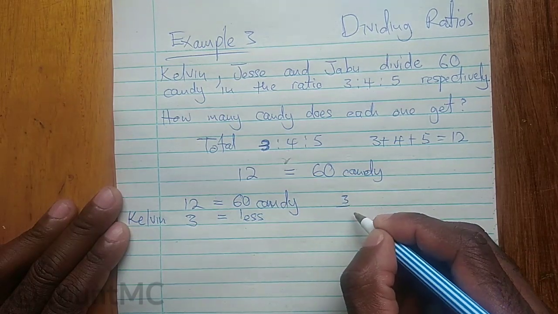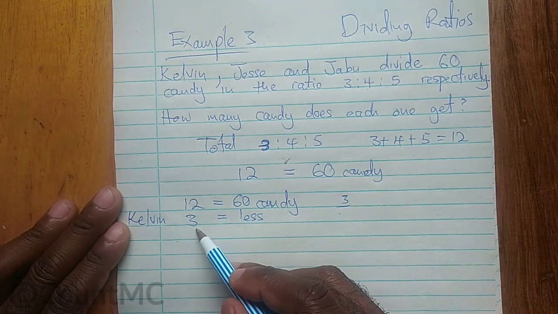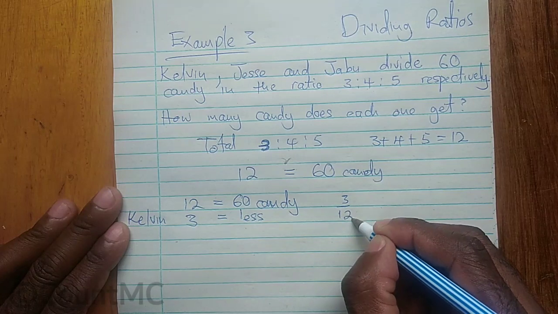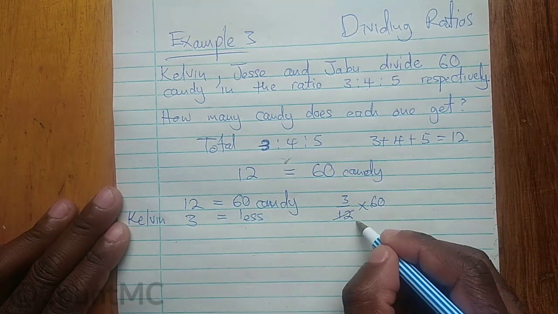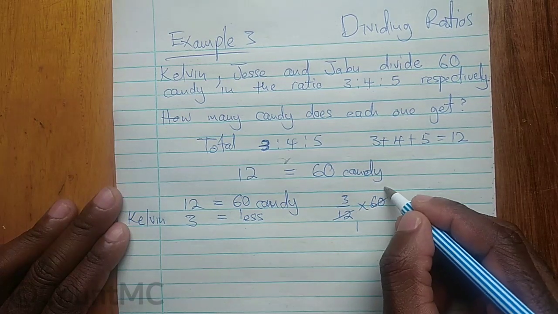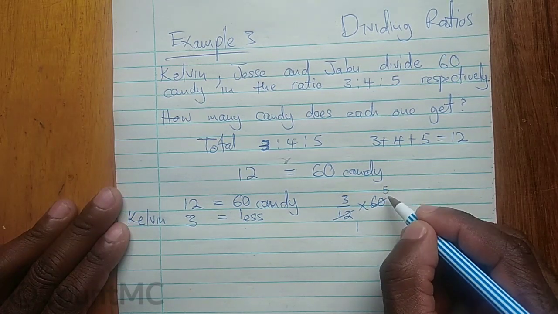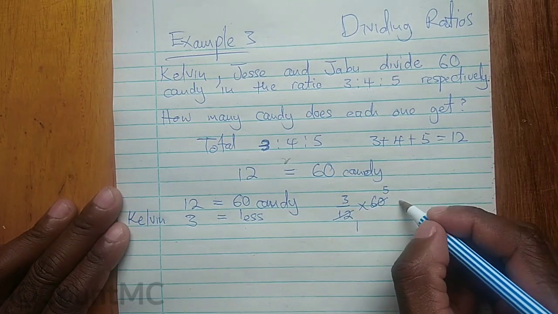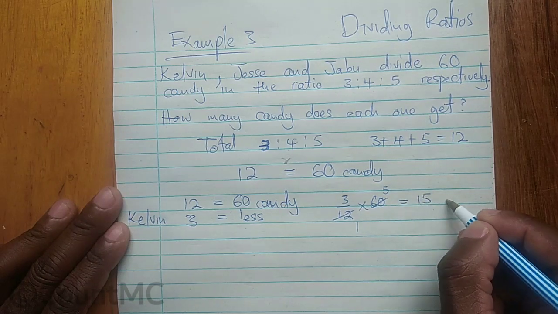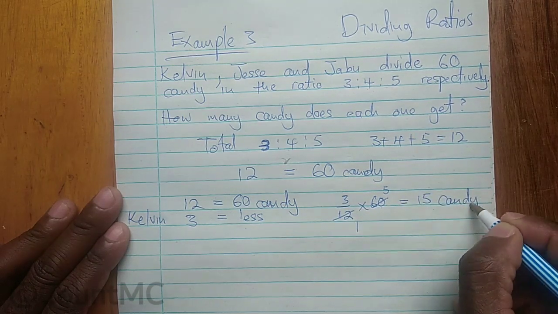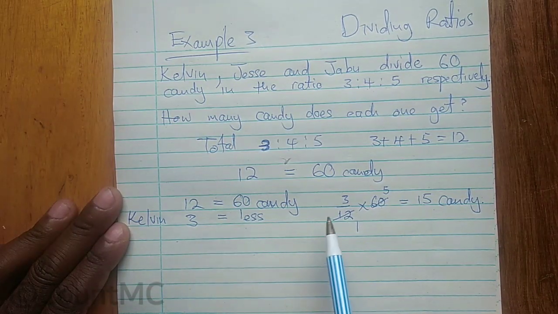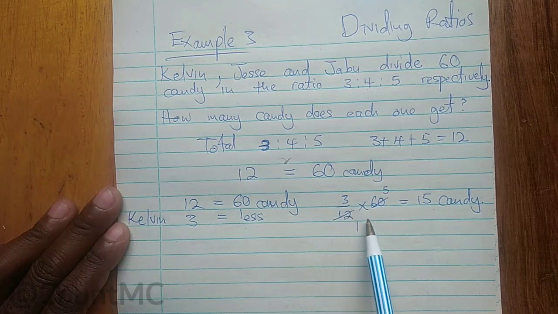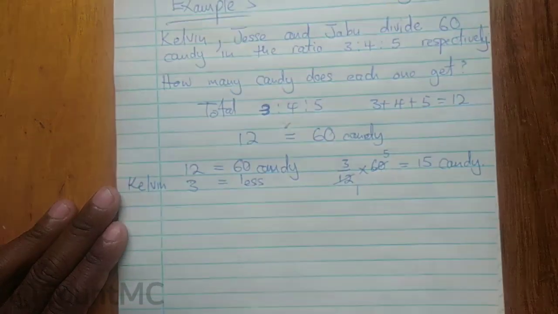So you say 3, when you say less, the smaller number goes on top. 3 over 12 times 60. 12 into 12, 1. 12 into 60, that's 5. 3 times 5, that's 15 candy. So Kelvin will get 15 candy. So these 3 parts, or 3 out of 12, is 15 candy.